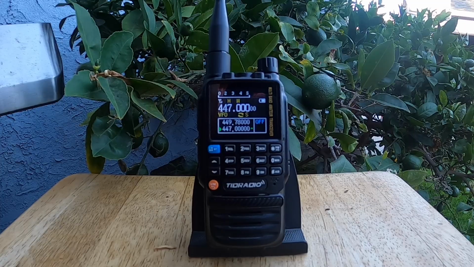Now, the direction menu controls whether your transmit frequency is offset above, below, or not offset at all from your receive frequency. The three options in menu 23 are off, positive, and negative. Off, or no offset: you transmit and receive on the exact same frequency. This is great for simplex communication where you're talking directly to another person with no repeater involved.